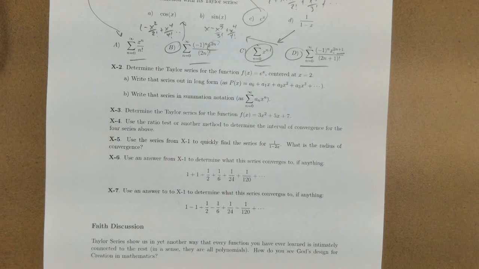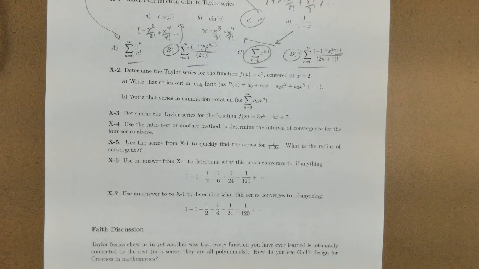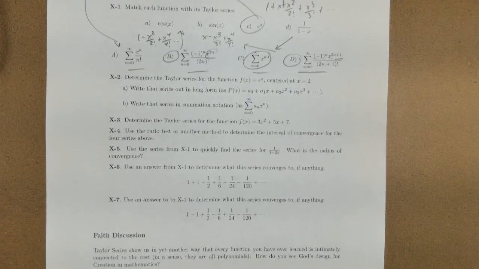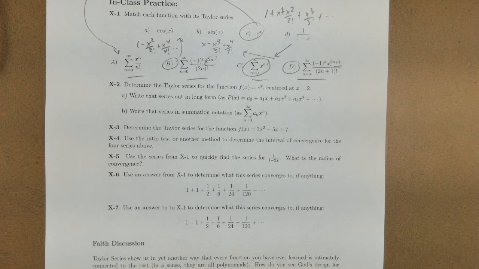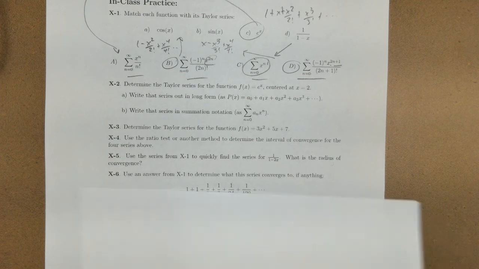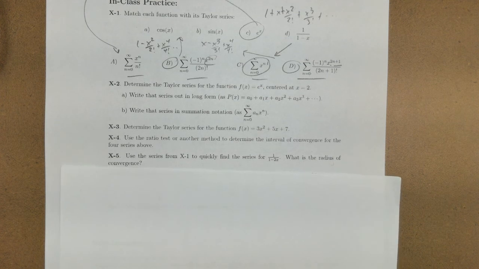Okay, exercise 5 is the beginning of what we're going to do in the next lesson, which is we're going to use these 4 functions that we have to model other Taylor series. So we don't want to do the chart every time. We're going to do some shortcuts. So let's look at exercise 5 here.